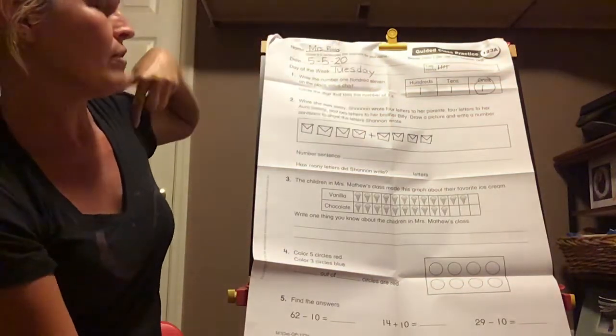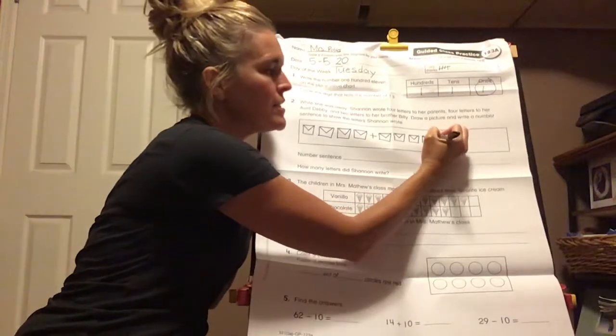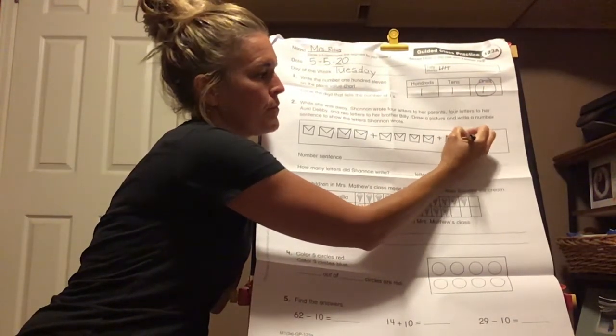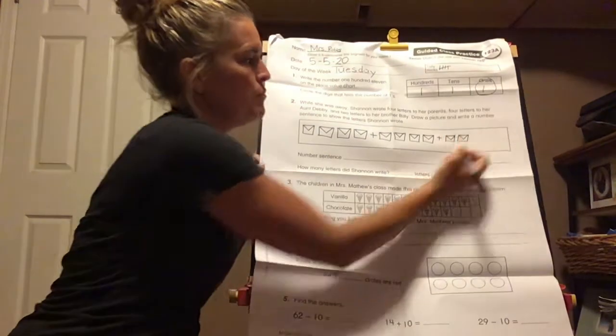So you know how we've been adding together 3 numbers? That's what this problem is. So 4 letters to her parents, 4 letters to Aunt Debbie, plus 2 more letters to her brother Billy.